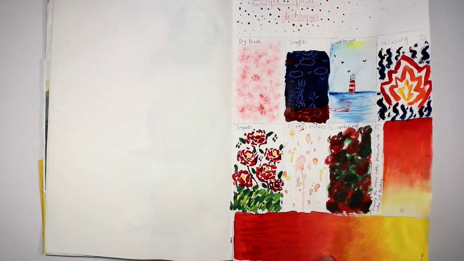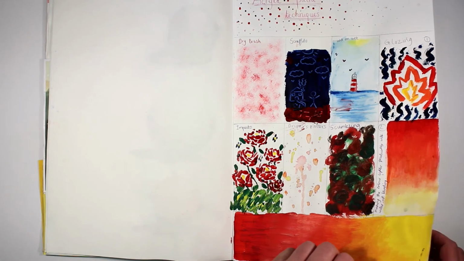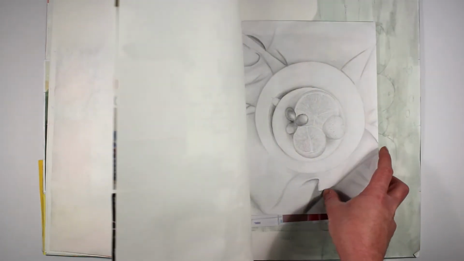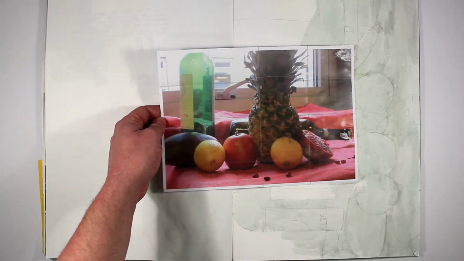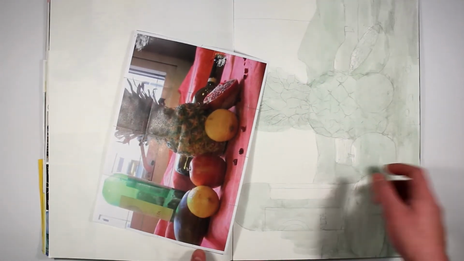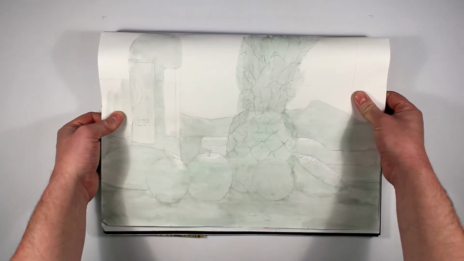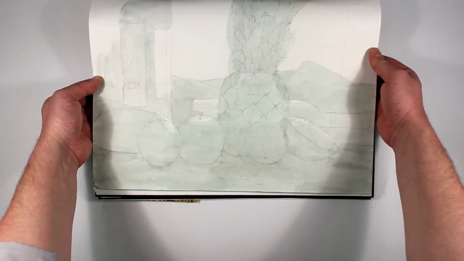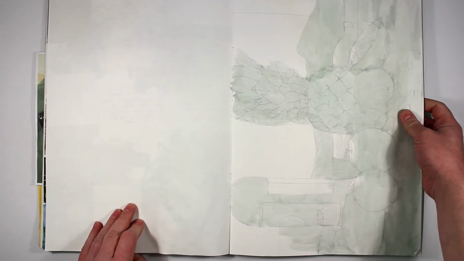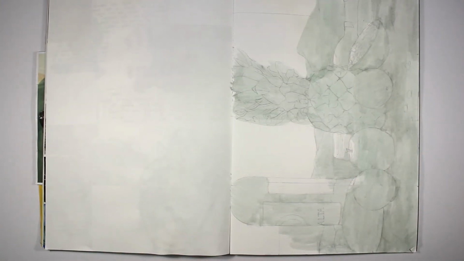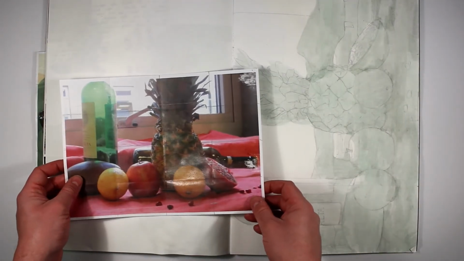And the next step for this student is her compositions using acrylic paints. So I'm just going to jump ahead to that page there. We have the photograph of the composition that the student is doing, and we have a wash to begin with in tones of green, and then next week the student will be continuing the painting, like so.